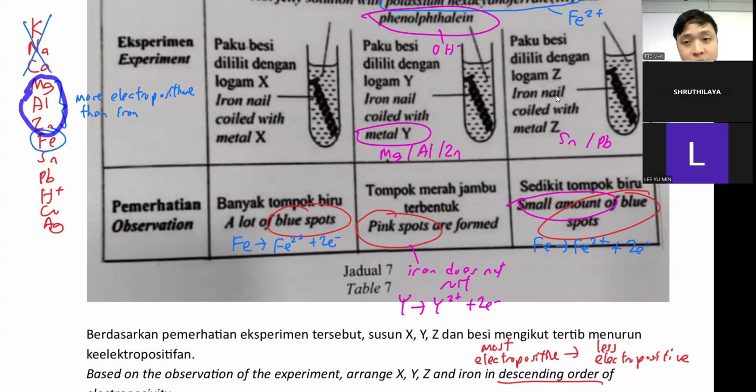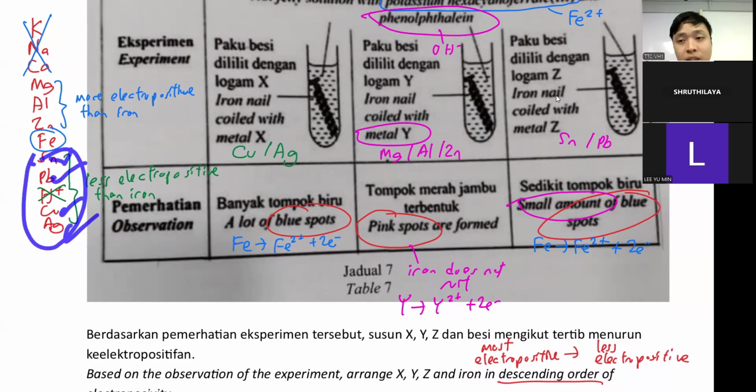这三个是比 iron electropositive 的，它们可以保护铁钉不要给它生锈。Normally the bottom four, from tin to silver, are less electropositive than iron, which like metal X cannot protect iron from rusting. 就是这四个 tin, lead, copper, silver 是没有办法保护铁生锈的。反而加快铁钉生锈速度。It will not help to protect iron from rusting. It will speed up the rusting of iron.